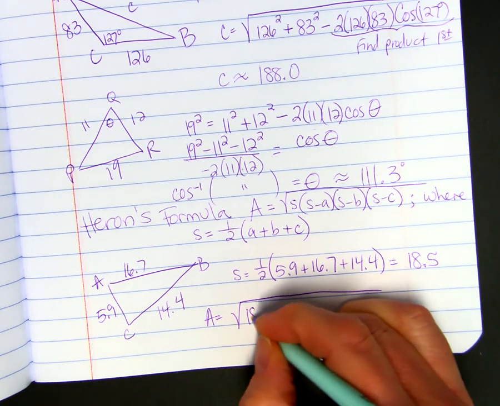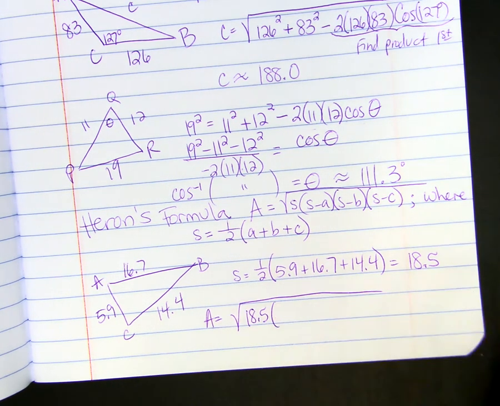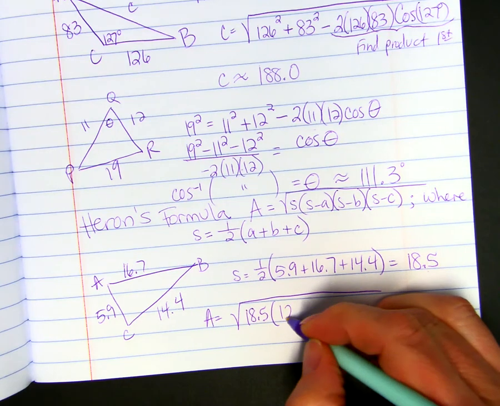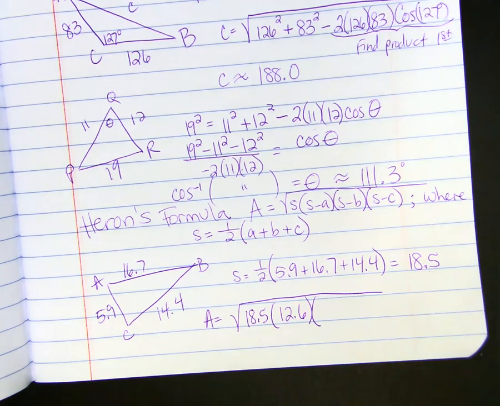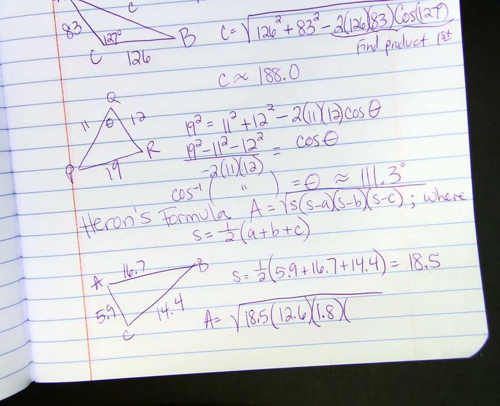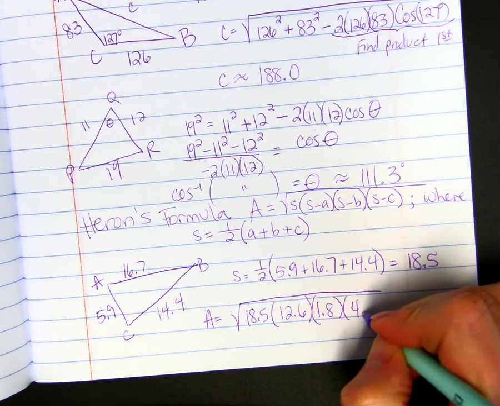I do 18.5 times 18.5 minus 5.9, so 12.6, times 18.5 minus 16.7, 1.8, times 18.5 minus 14.4, 4.1.